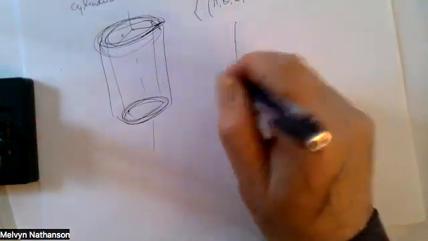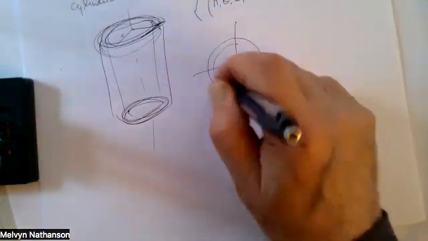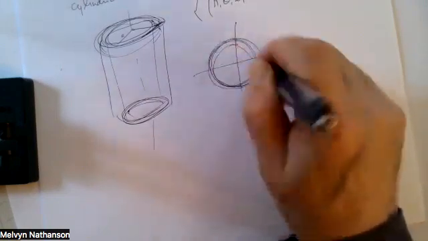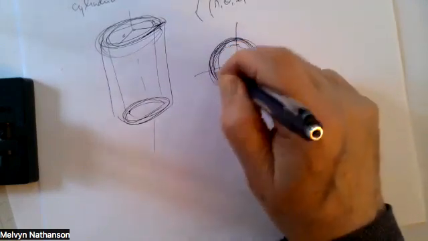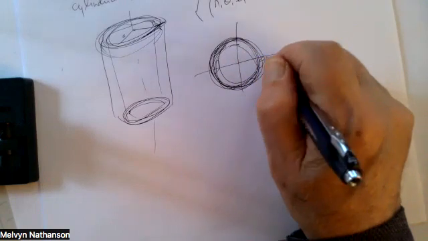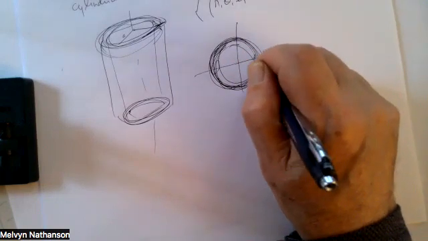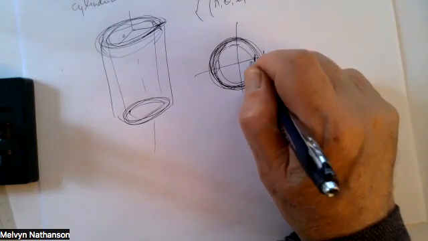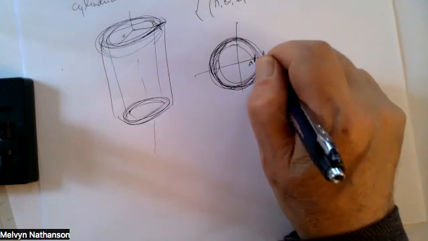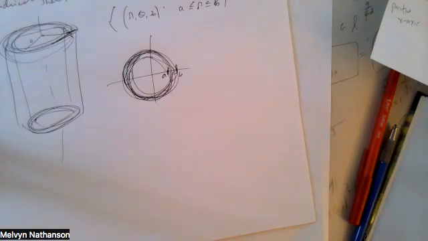If you were to project this into the XY plane, it would be a ring where the inner radius is A and the outer radius is B. But then this is just lifted up and down from minus infinity to plus infinity above the z-axis. That's a cylindrical shell.